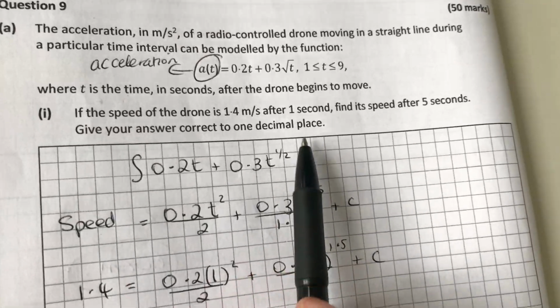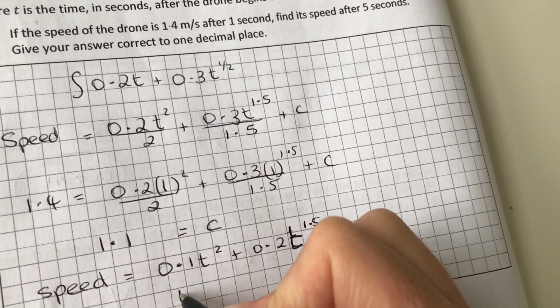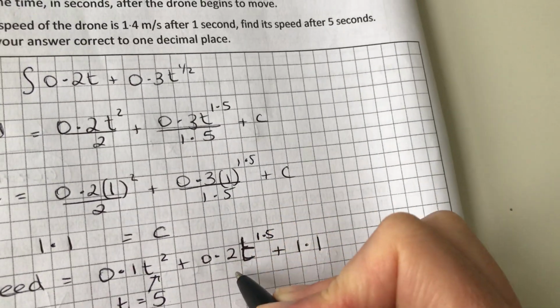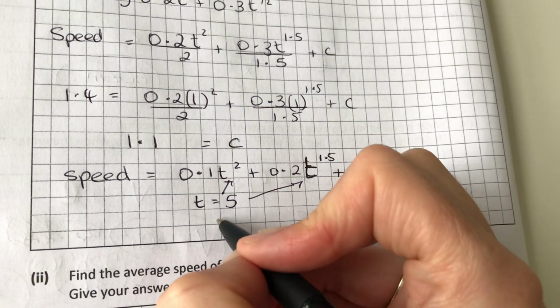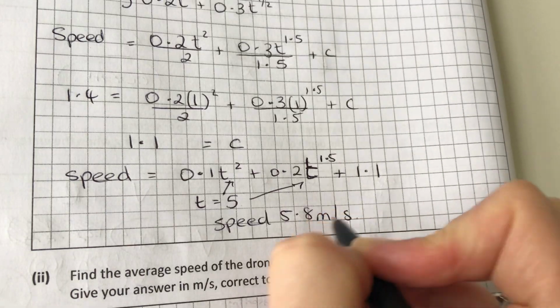Now that I've calculated the formula for speed, find its speed after 5 seconds. So t is 5. Anywhere I see a t, throw in a 5, throw it into your calculator, and you get a speed of 5.8 meters per second.